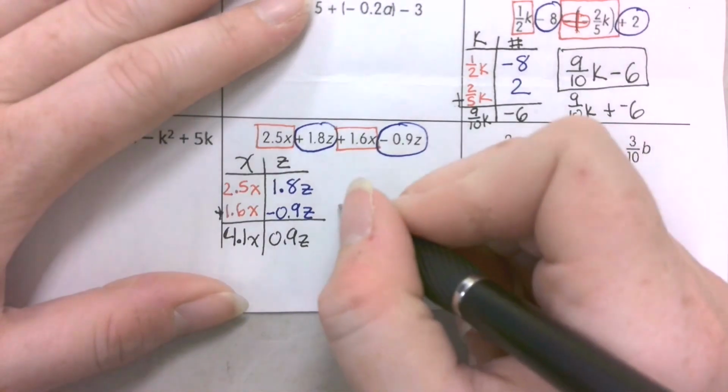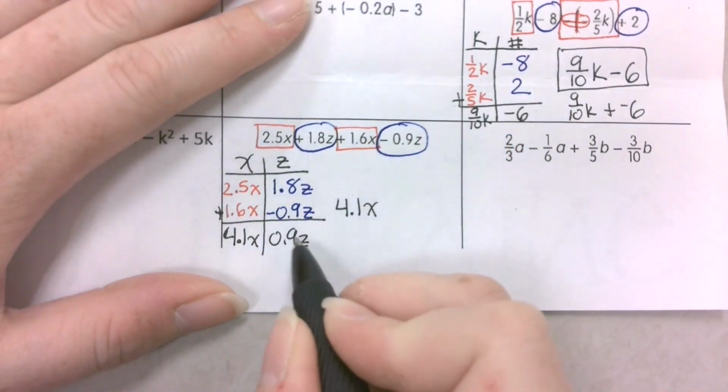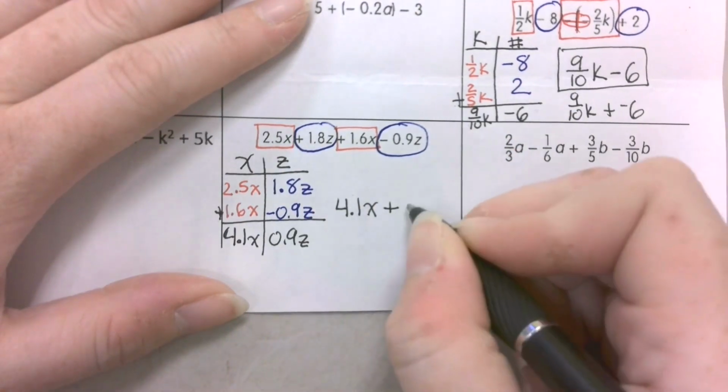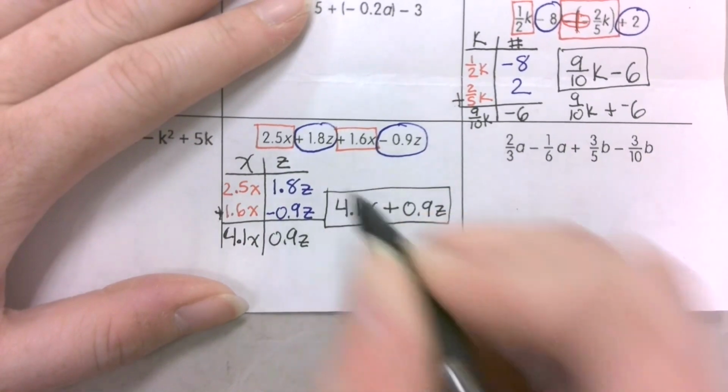Therefore, our final answer will be 4.1x, and then because this is a positive number, it will then be plus 0.9z. Finished.